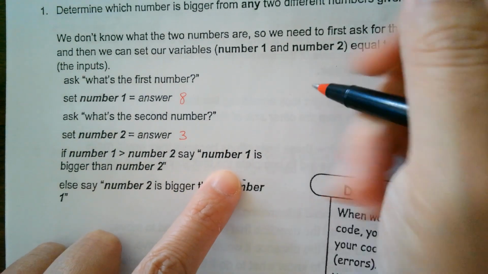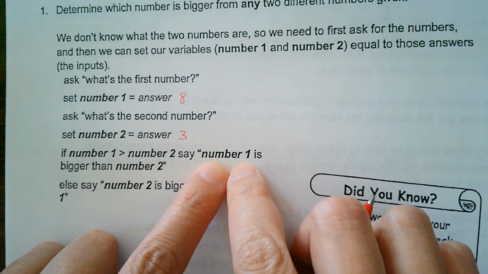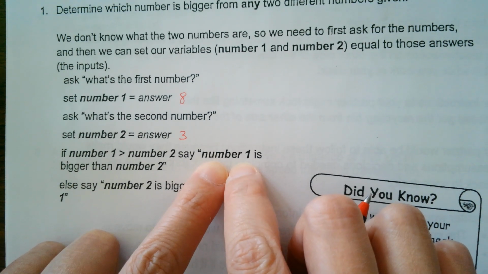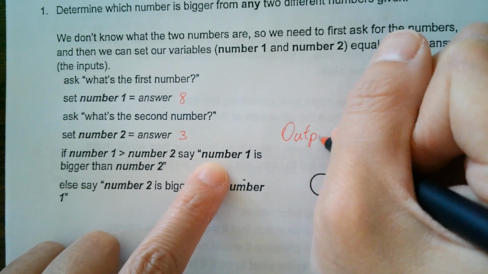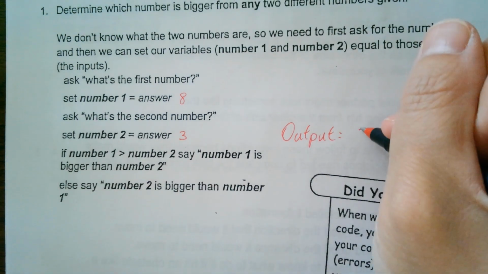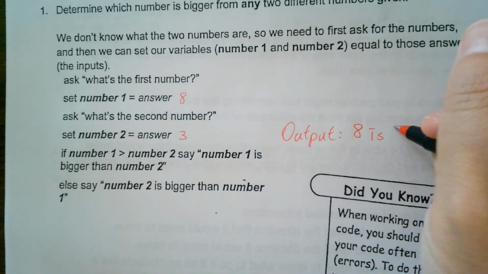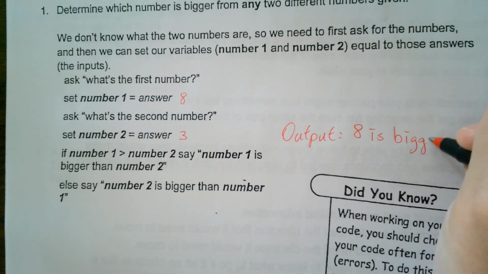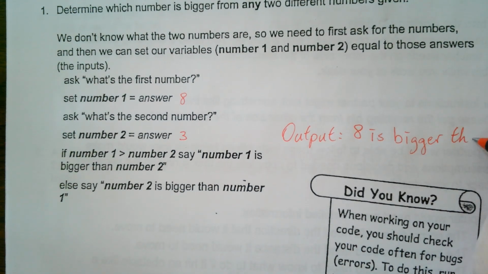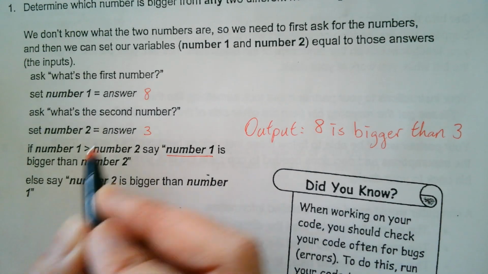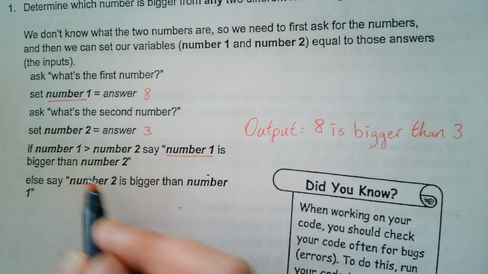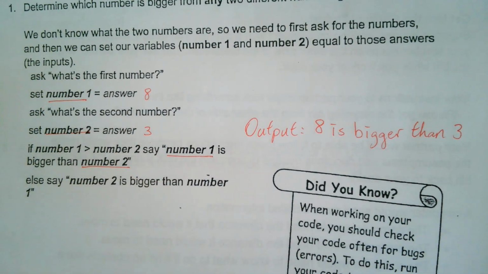Okay. More specifically, it won't say number 1 because it will be replaced with 8. So your output in this case would be 8 is bigger than 3. All right. Because remember, these are variables that are going to get replaced in the output.